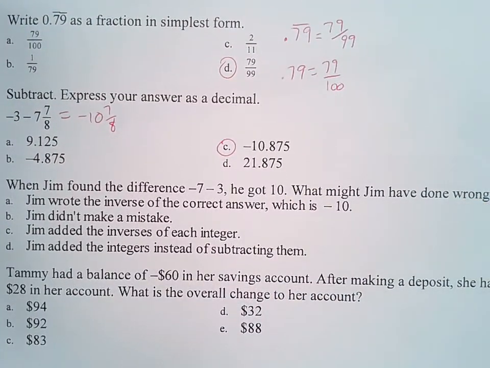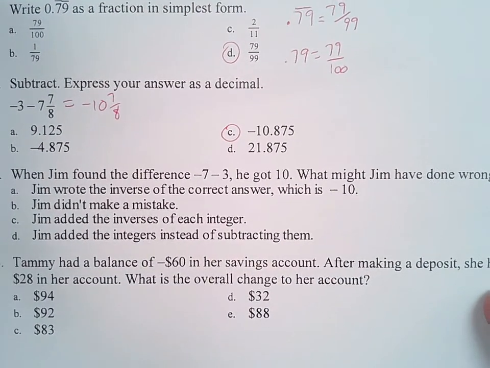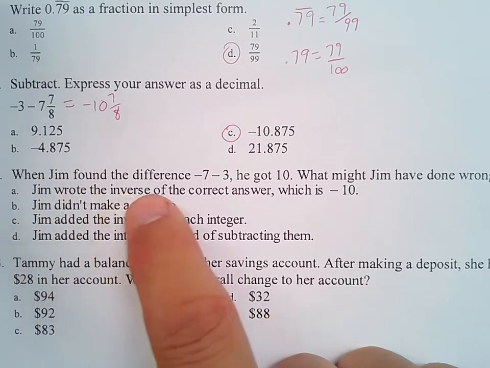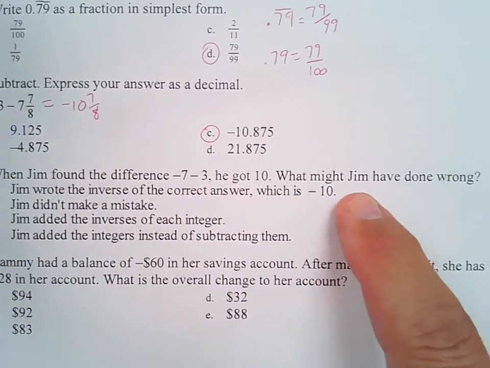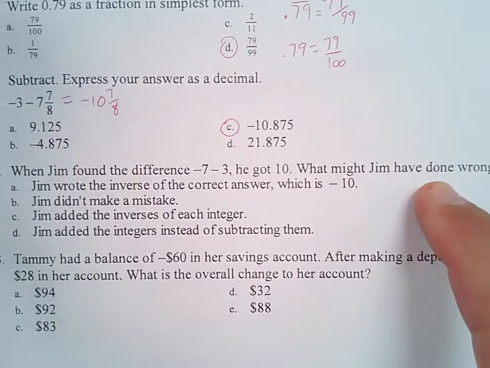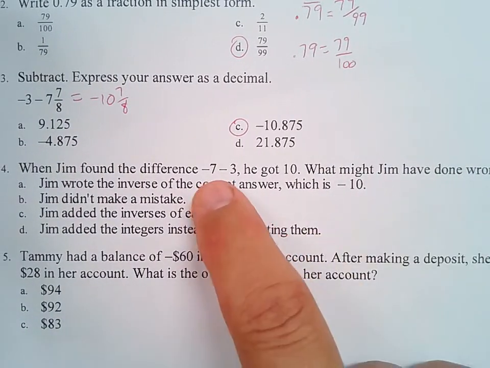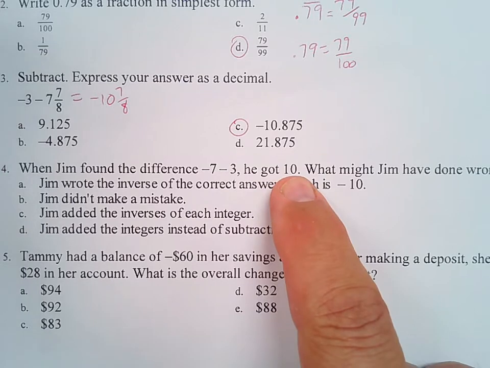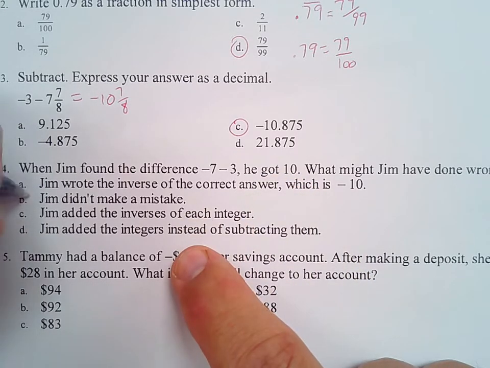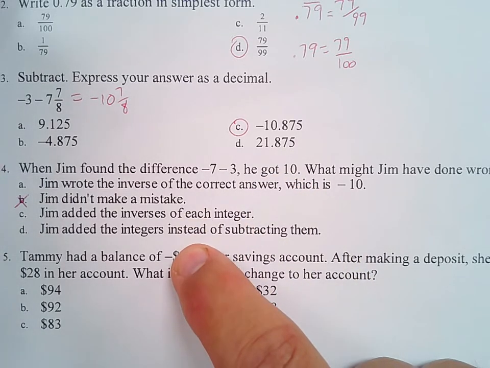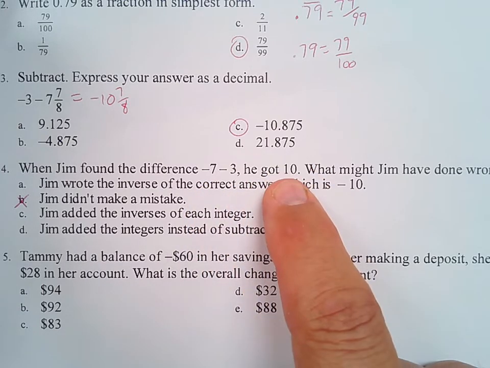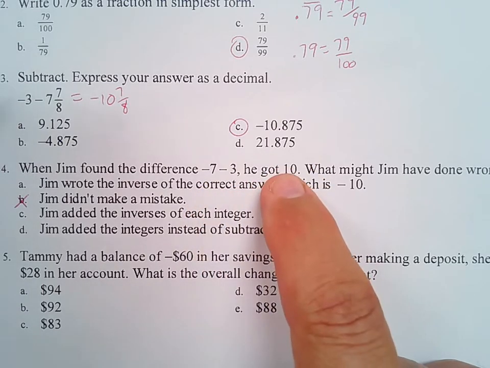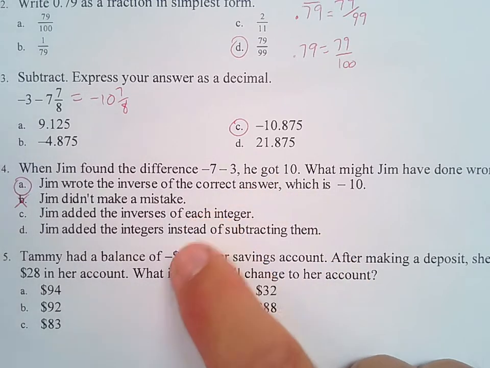Okay, we have another one here where, let's see, when Jim found the difference of -7 minus 3, he got 10. What might Jim have done wrong? Let's see. Well, he did get it wrong because the answer is -10. So that's not it. Actually the answer is -10. So he wrote the inverse, because the inverse of -10 is 10. So that's the answer right there.